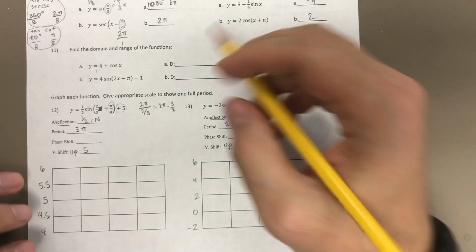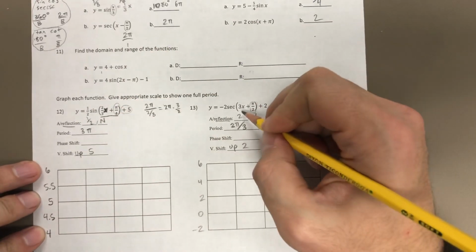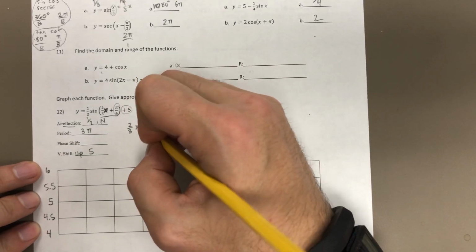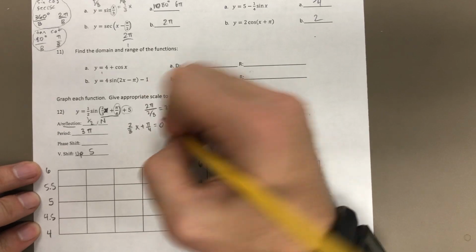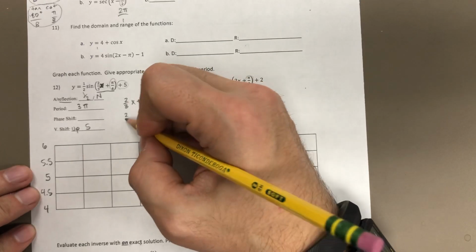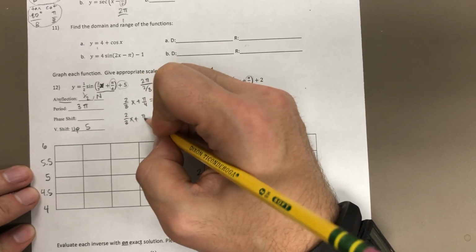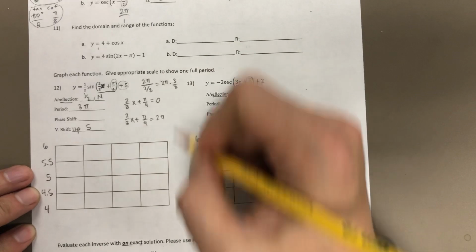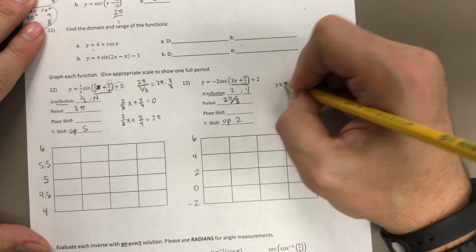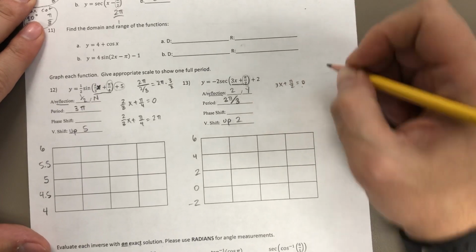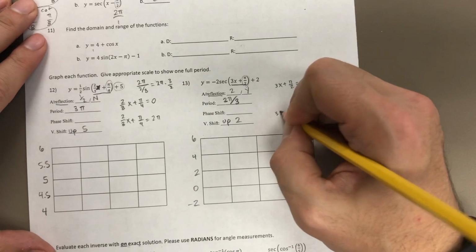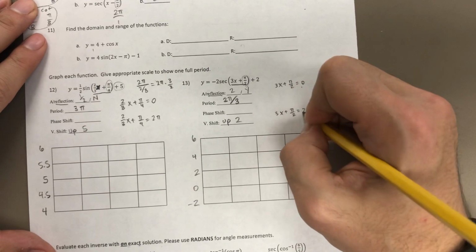It's pretty simple stuff. All you need to do is just take the function inside of the parentheses and set it equal to two different numbers. So 2/3 x plus pi fourths. I set it equal to 0 to find the first number here on my x-axis. And then I take that same equation and I set it equal to 2 pi to find this last number here. And I'm going to do the same thing over here, those equations, 3x plus pi over 2, set it equal to 0. And since I'm dealing with secant, which has a period of 2 pi, I'm still going to set 3x plus pi over 2 equal to 2 pi.